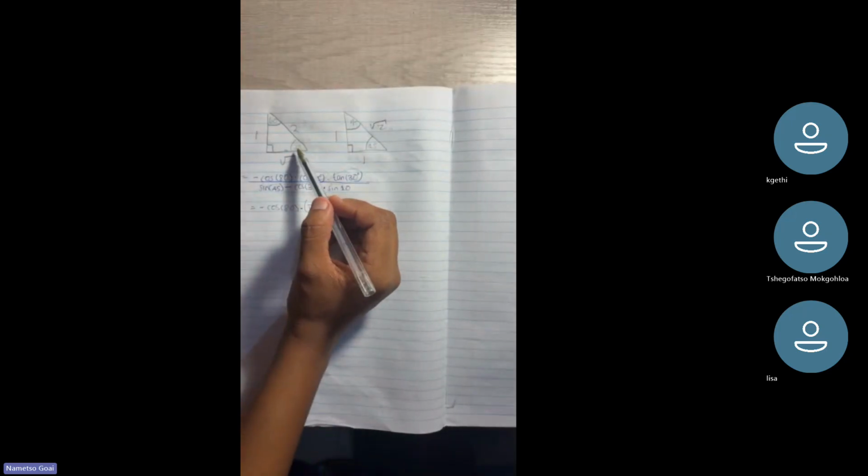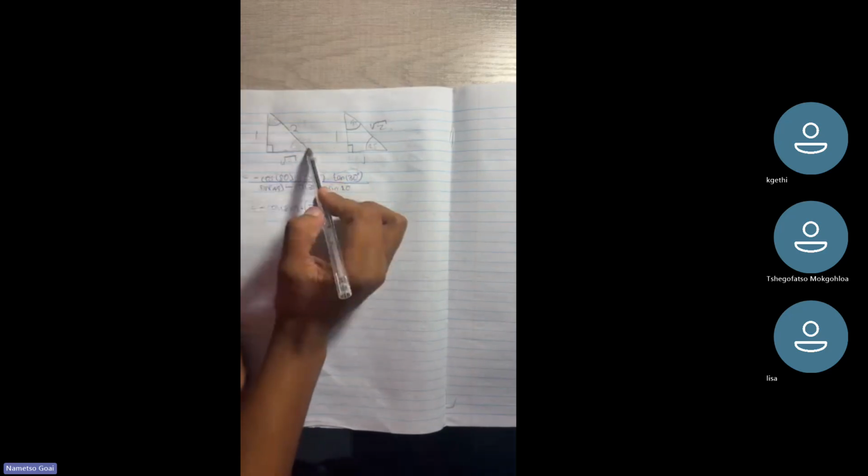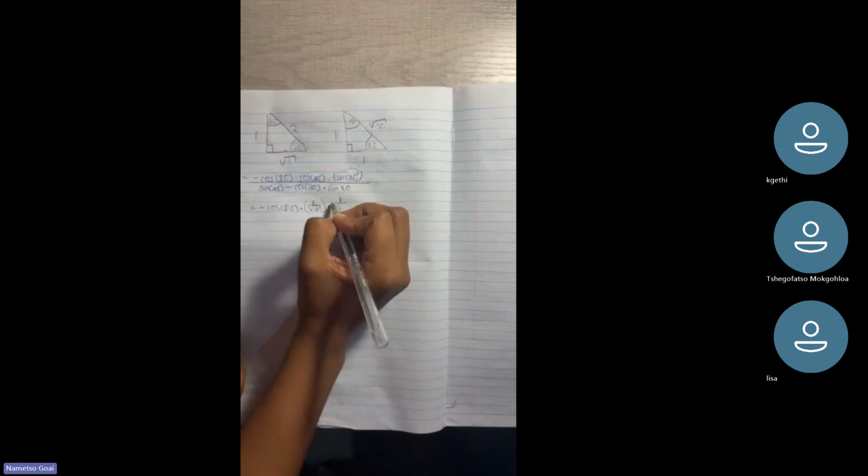Go to the 30-degree triangle. Tan is opposite over adjacent, so it's 1 over root 3.